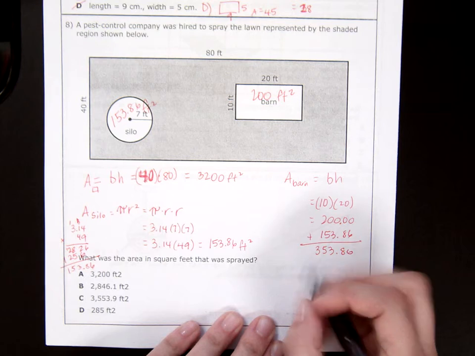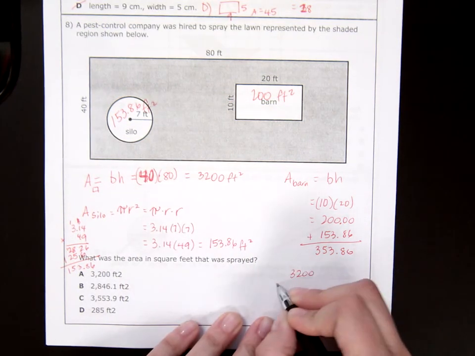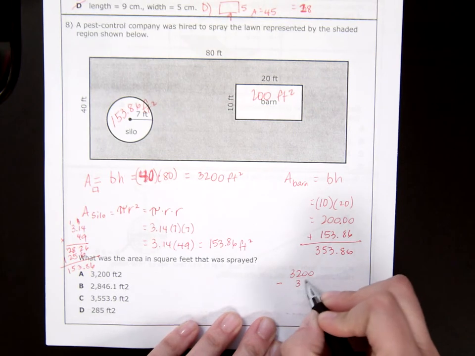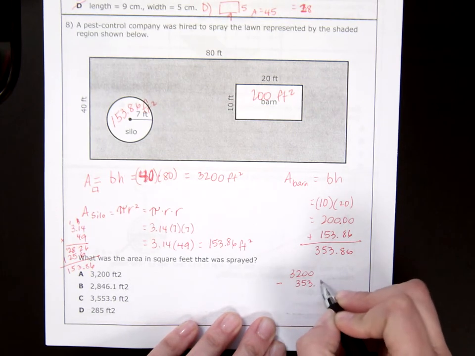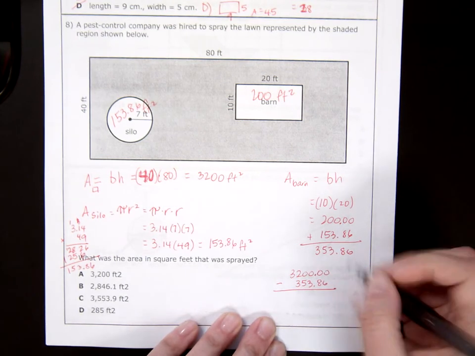So we've got to take our whole entire area, 3,200, and subtract out 353 and 86 hundredths. So I've got to do some regrouping.